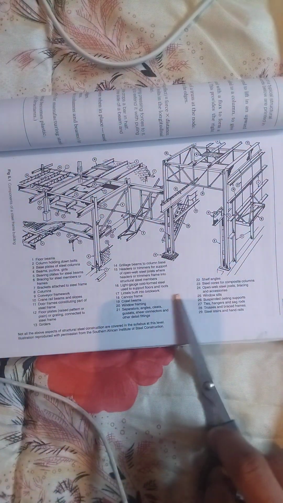You should just see where you can use those angles or cleats as separators.